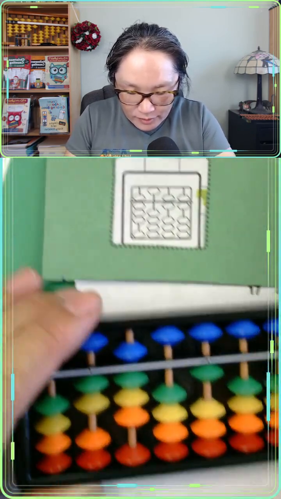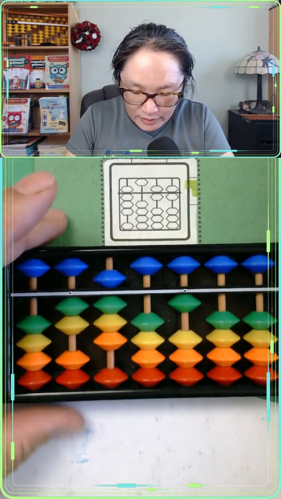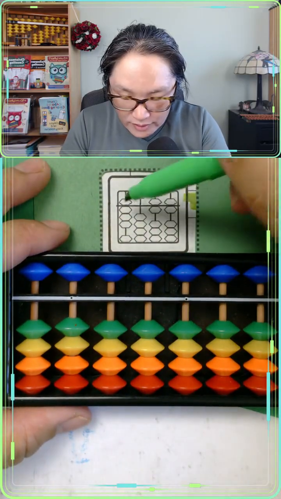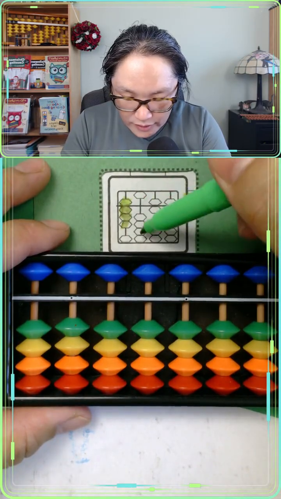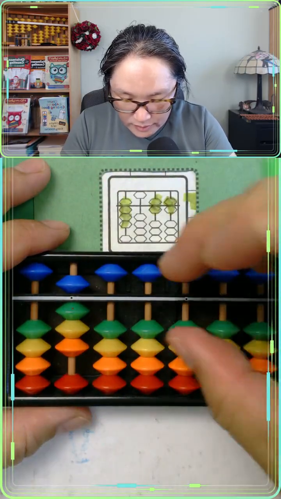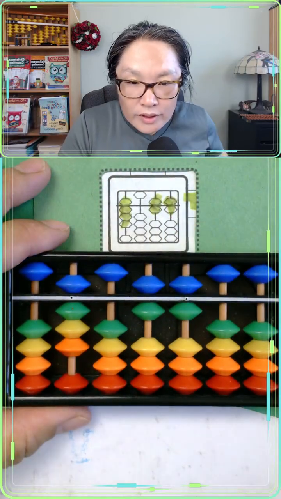So we have our next number. We have our thousands, hundreds, tens, and ones. What number do you think that is?